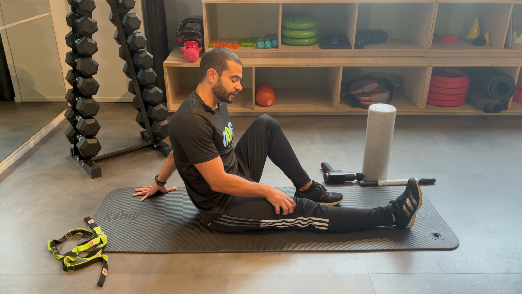Another one that you can do is a little bit of extension of the knee. So you can put this here, you're going to have the knee from flexion, and then just extend the knee. And you can do, again, 10 or 15 of those, 3 sets in each side.